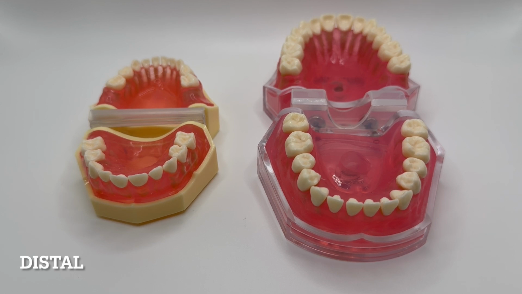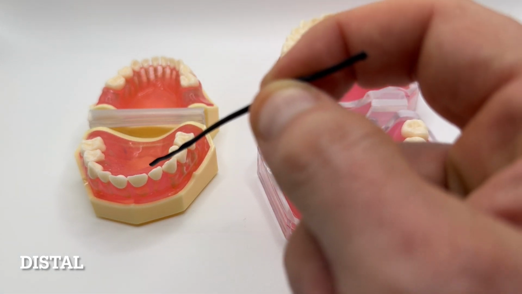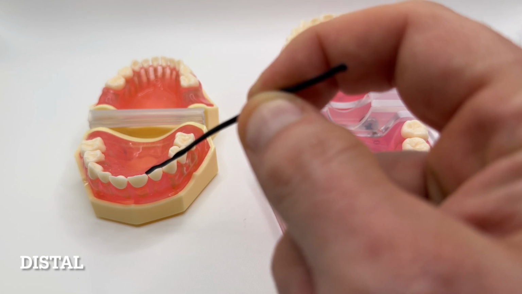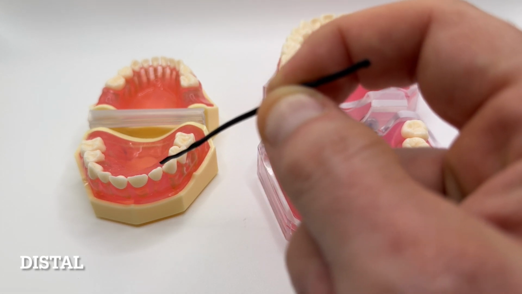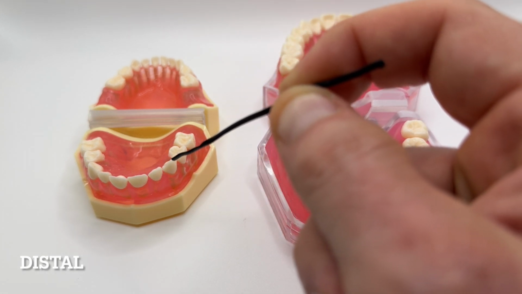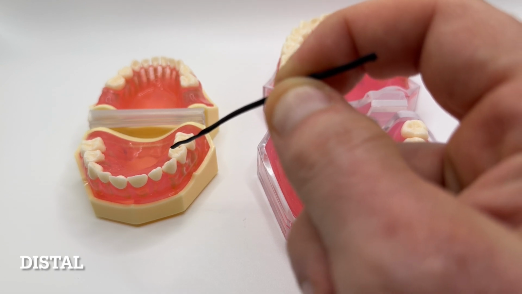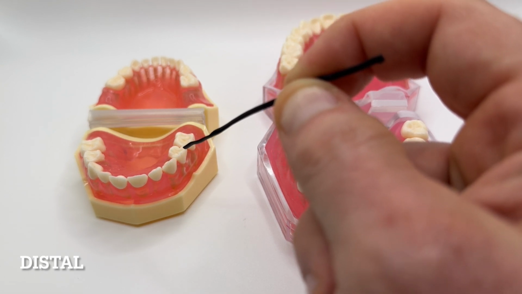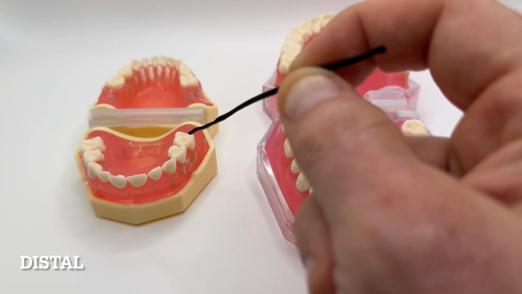The abbreviation is D. So for my primary dentition, for my central incisor, right here is the distal. For the next one, distal sitting here, distal here. For my first molar, distal there if I was able to touch behind the tooth, and distal there.